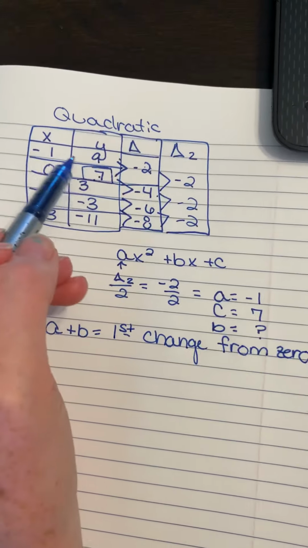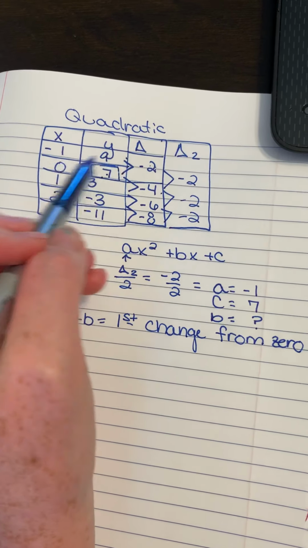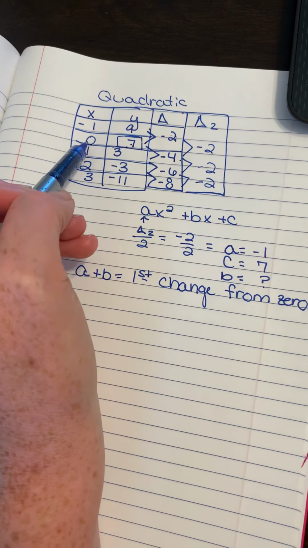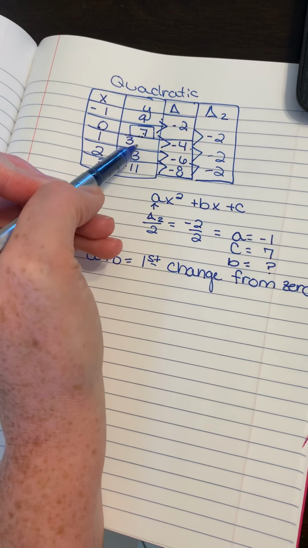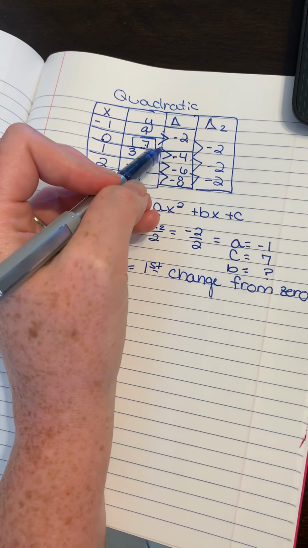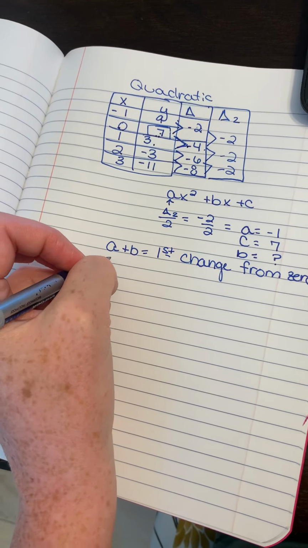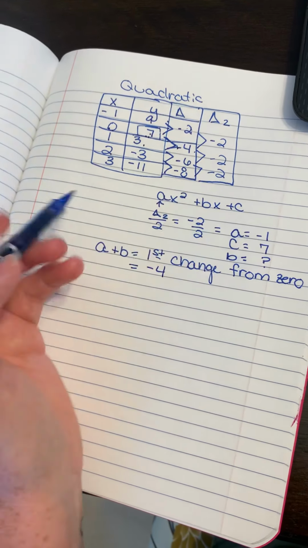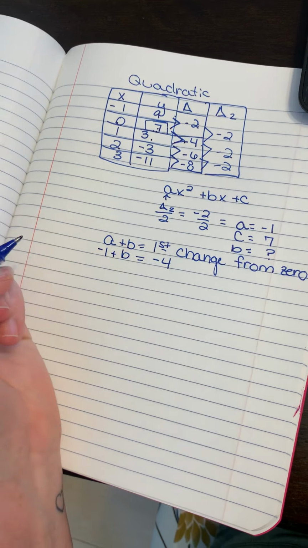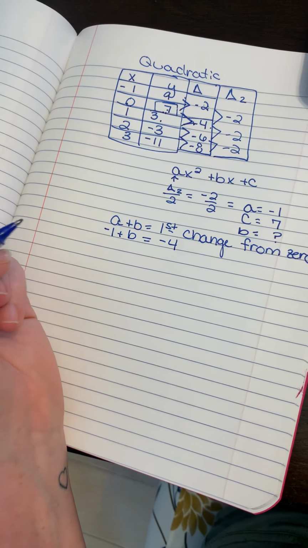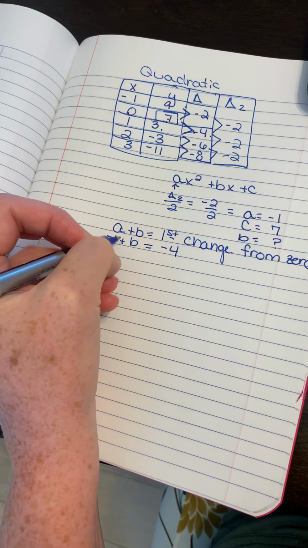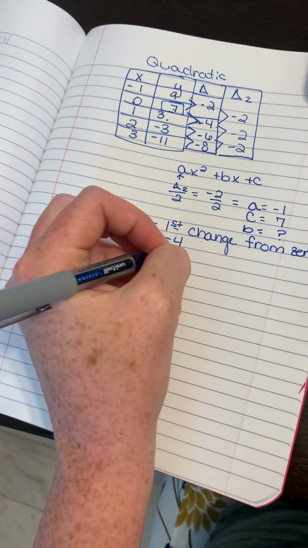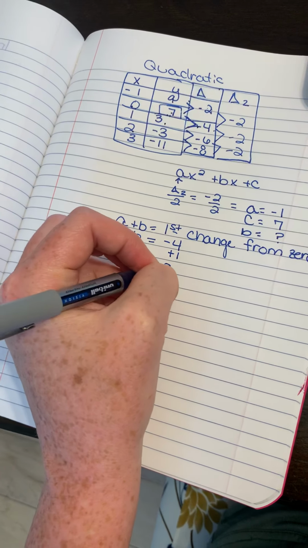So yeah, it looks like our first change is right here, but in all reality we begin at 0, so it's from 0 to the next number down. So it's going to be -4. So a plus b equals -4. a is -1, and we don't know what b is, so we're going to go ahead and try and find b. So to get b by itself, we have to do the inverse operations, or the opposite. So we're going to add 1 to both sides, and b would equal -3.